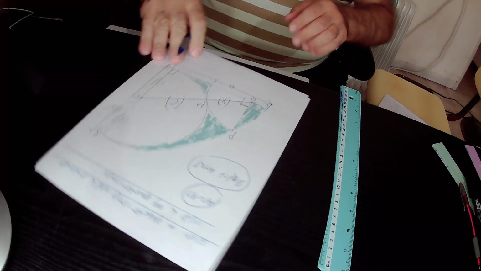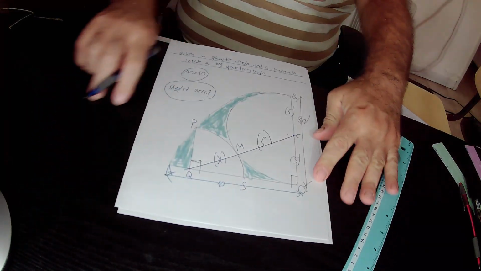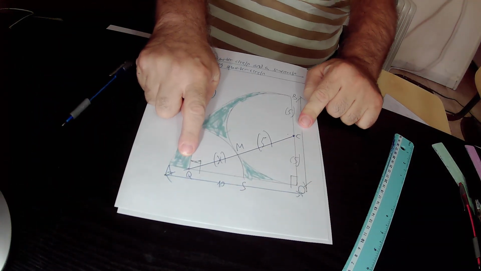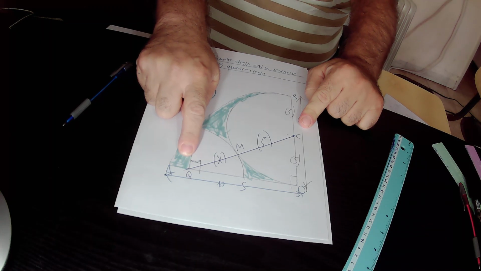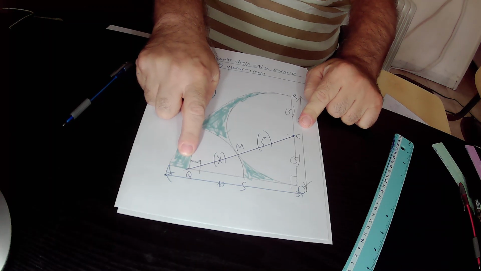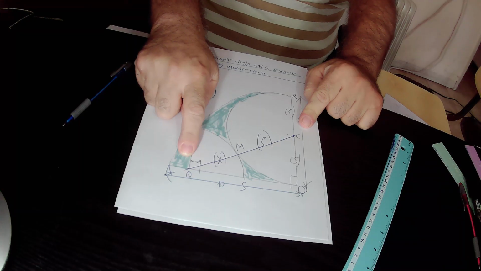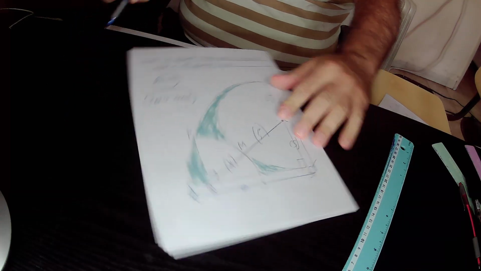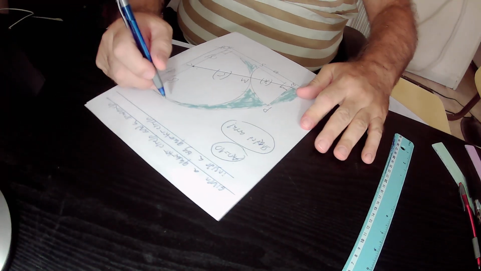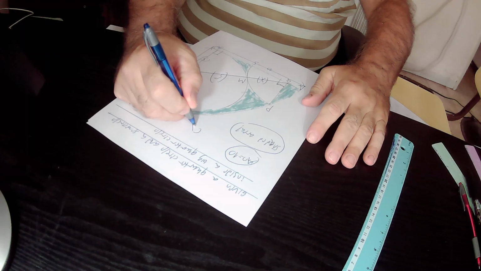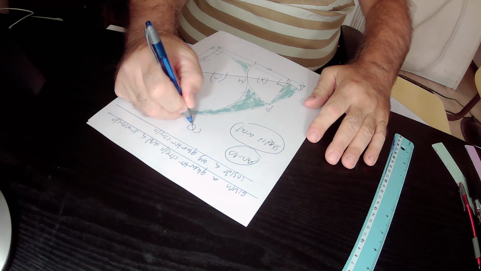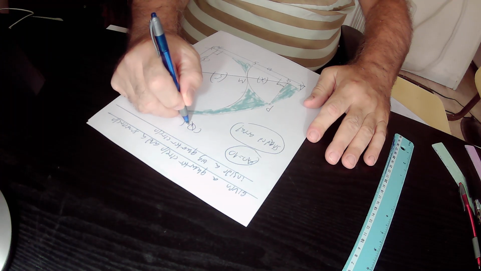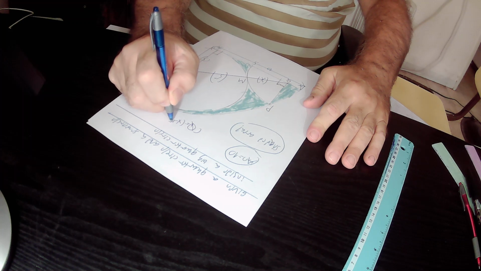So in total, CQ equals CM, that is 5, plus MQ, that is x. So CQ equals x plus 5 units in its length.